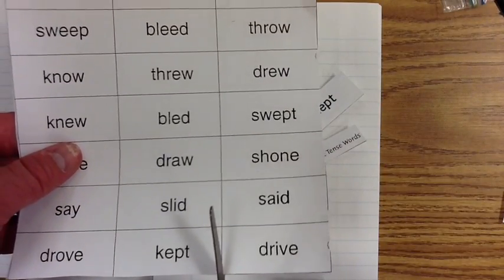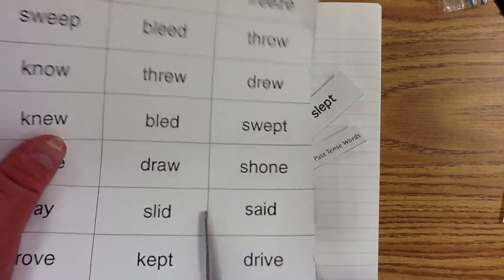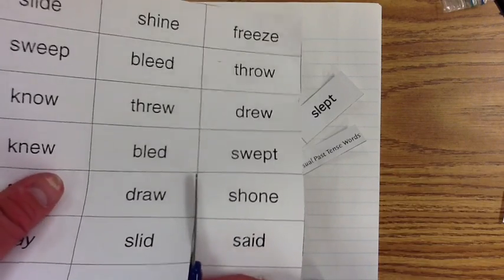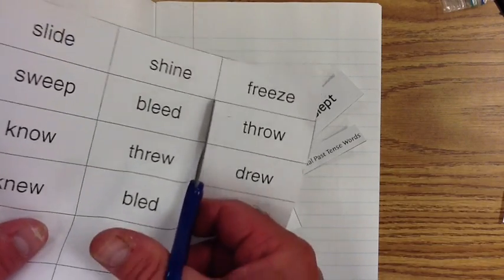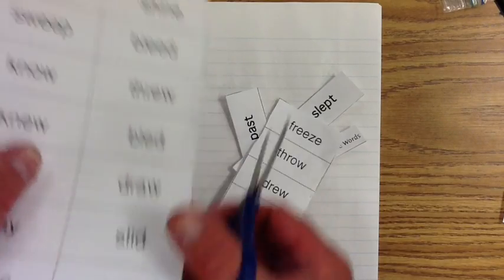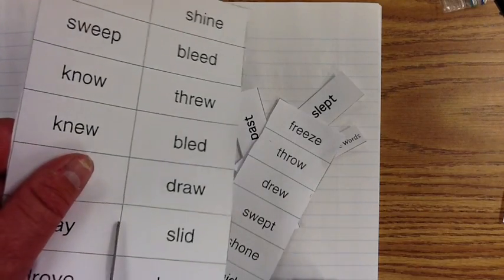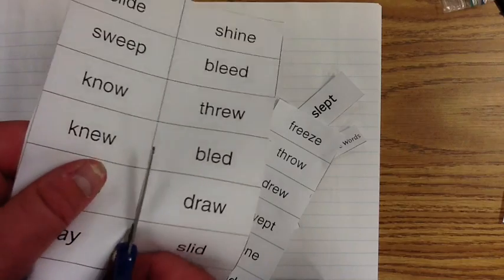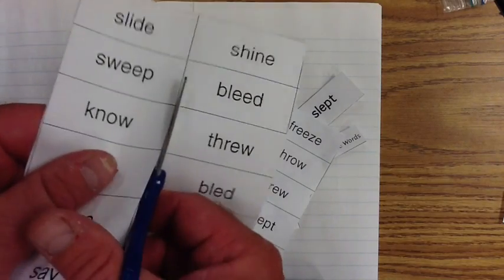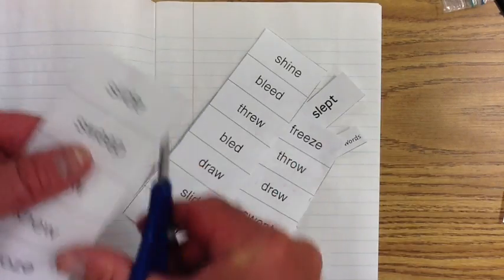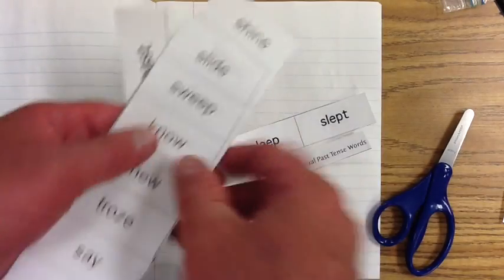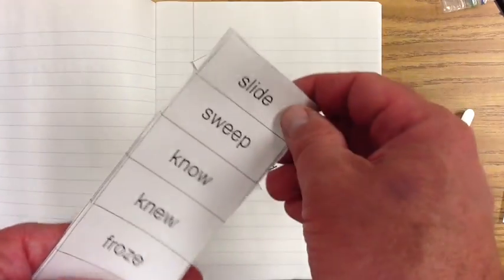Remember the little trick where you can cut your word chips vertically, make a vertical cut. Do that twice. And by doing so, you'll put the words into columns. And once you put them into columns, then just tap them, make sure that they're nice and straight.